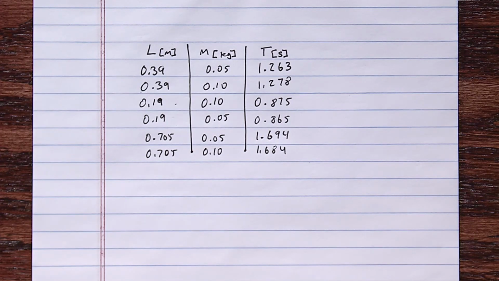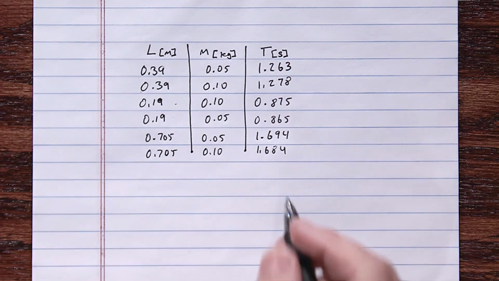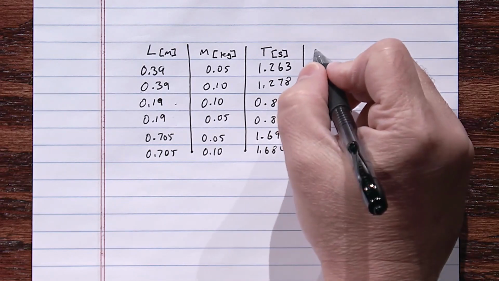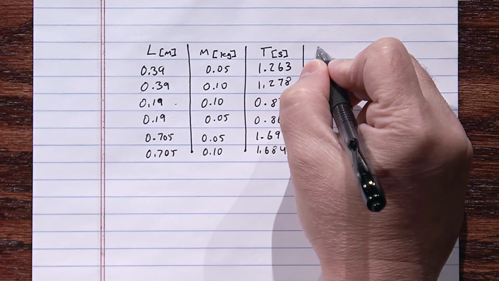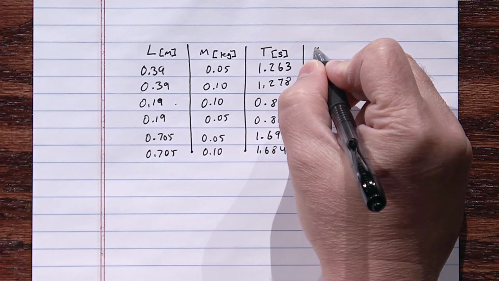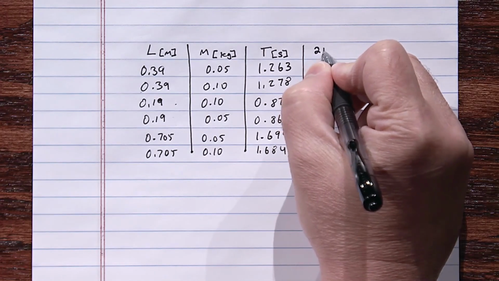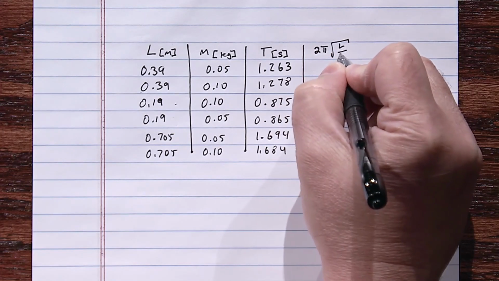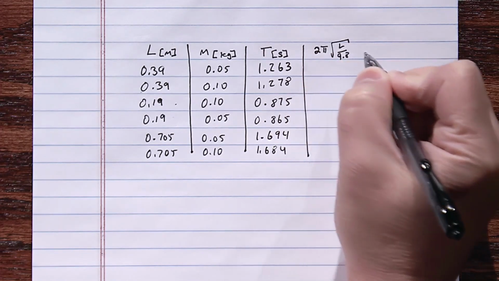Now that we have an experimental value for our time, let's calculate the theoretical value for the period. The theoretical value, according to our equation, is that the period is 2 pi times the square root of L over g, with g of 9.8.